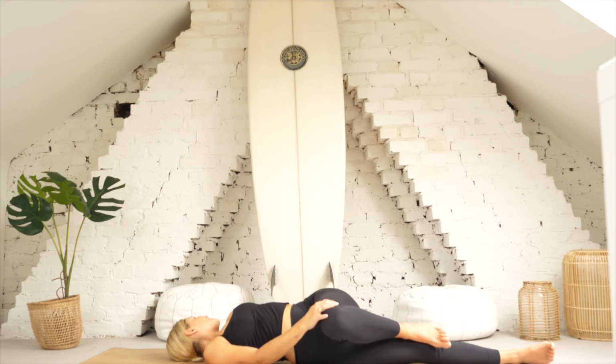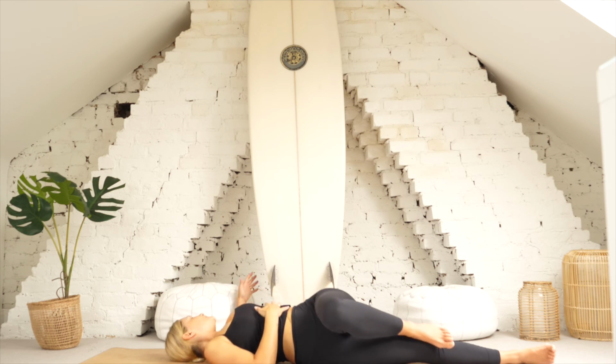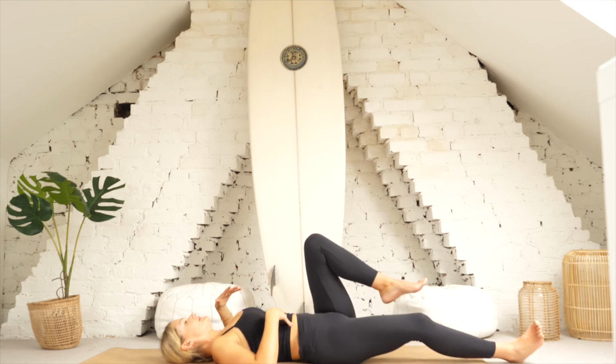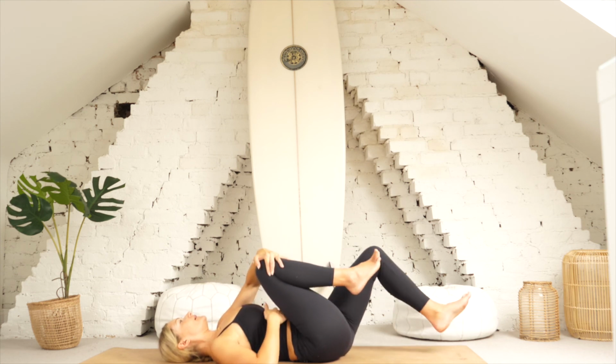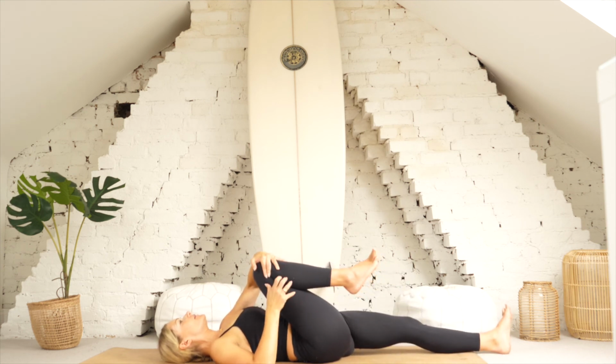Take a nice deep breath in into the left lung and out. Again, a breath in and out. Well done. Just bringing the knees back to the chest. Inhale. Exhale, lengthen that left leg down. Hug the right knee in.